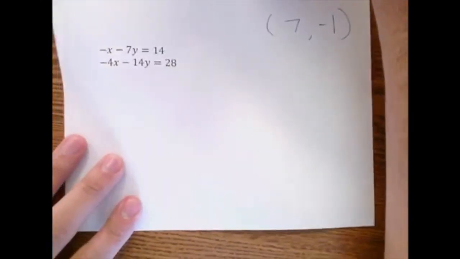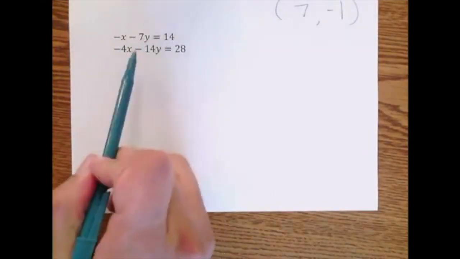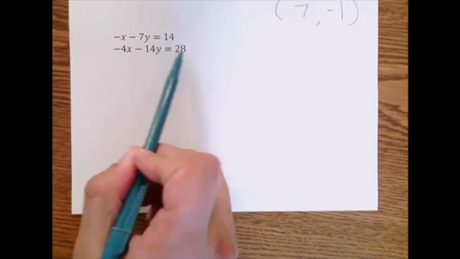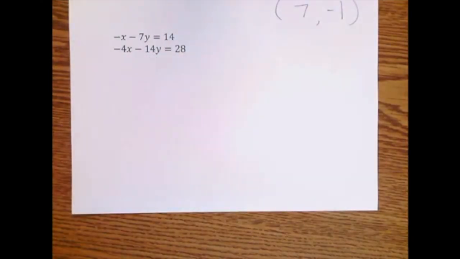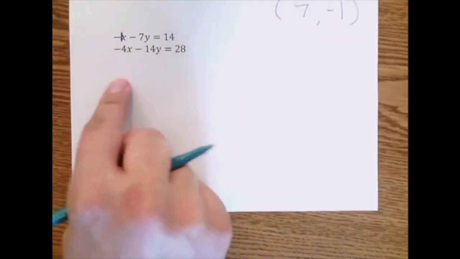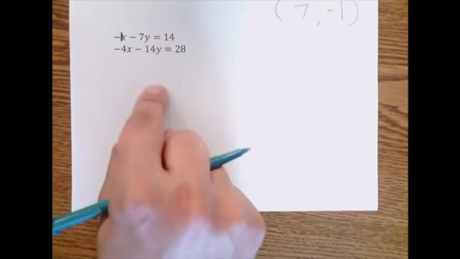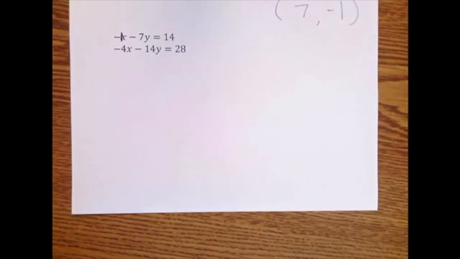Let's show you a little bit tougher one. Down here I have a system of negative x minus 7y equals 14 and negative 4x minus 14y equals 28. Again, I need to eliminate either my x's or my y's. Right now, that's really like a negative 1x, and with negative 4x, that's negative 5x. So right now the x's don't eliminate. Negative 7y and negative 14y, you add those together and you get negative 21y. So right now, neither my x nor my y eliminates.